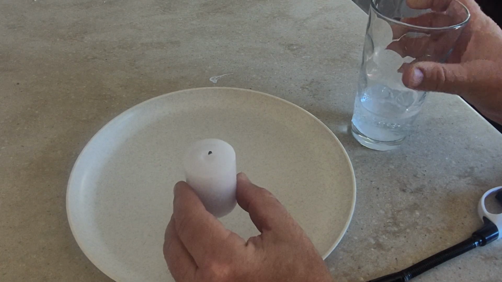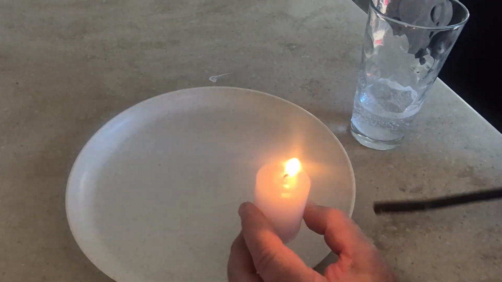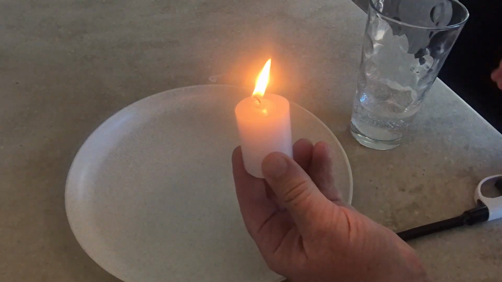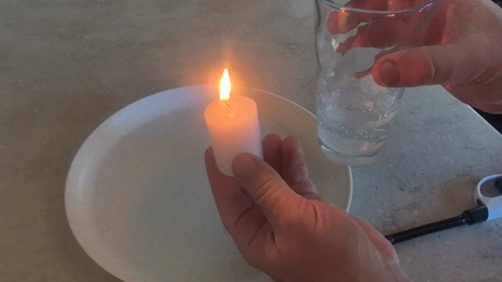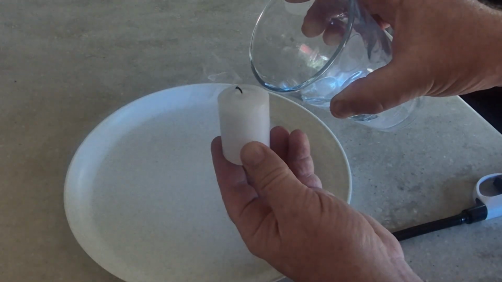For you at home, I'd use a candle in the middle of a bowl or plate. You'll need some assistance from an adult to light the candle. Do your best to pour just the gas and not the water at the bottom of the glass. It may take a bit of practice, but you'll get it.